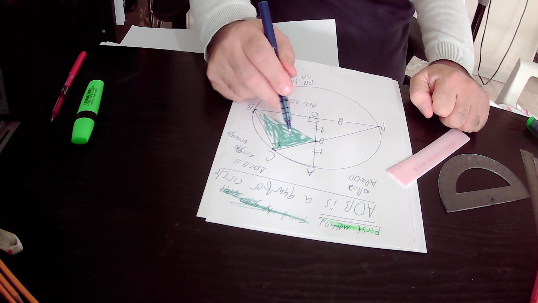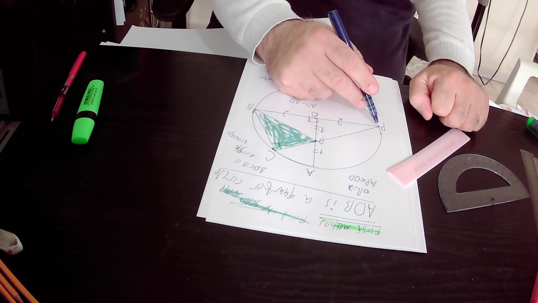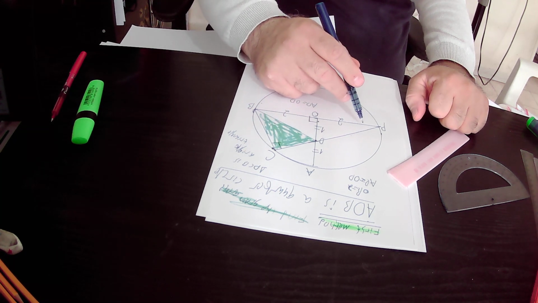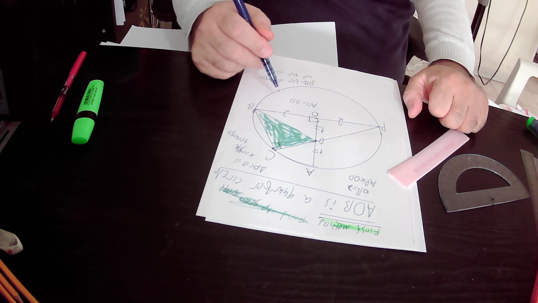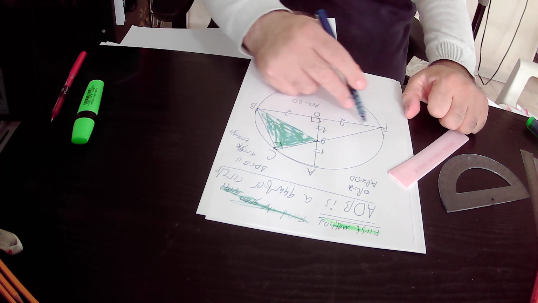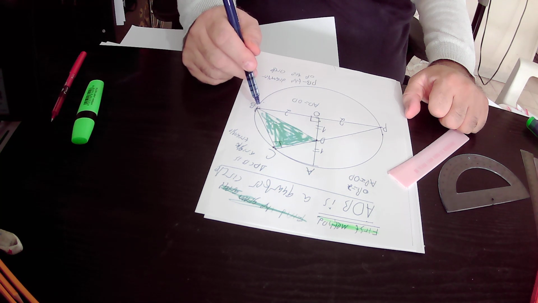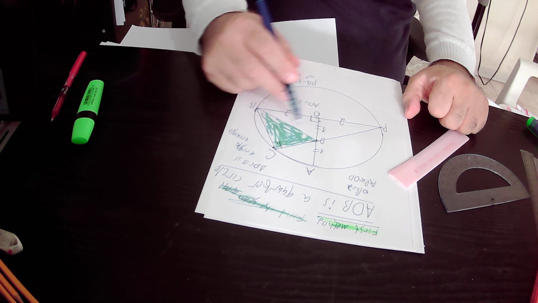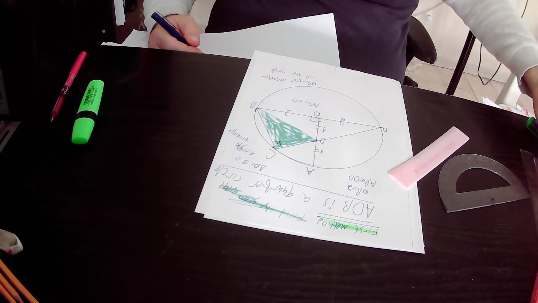That is to say, the extended side CD must pass through point P. Why? Because angle BCP, equal to 90 degrees, must rest on the diameter of the circle, which is PB. Therefore, CD passes through point P. In this way, the 90-degree angle rests on the diameter of the circle, PB.